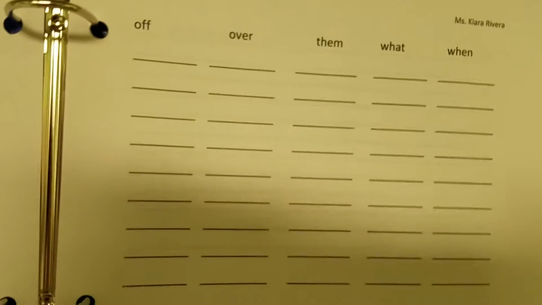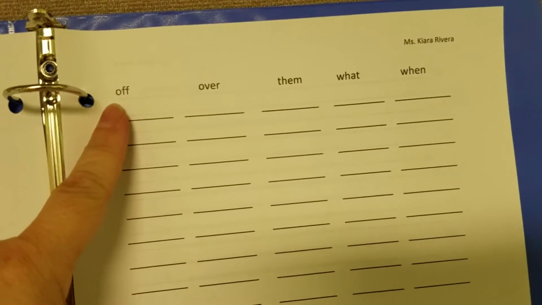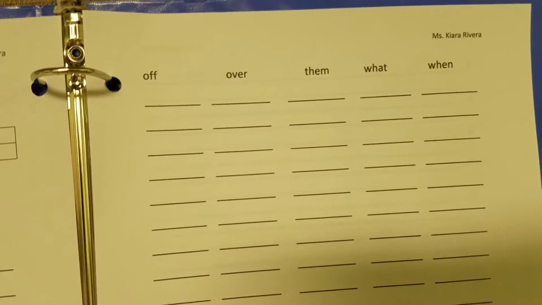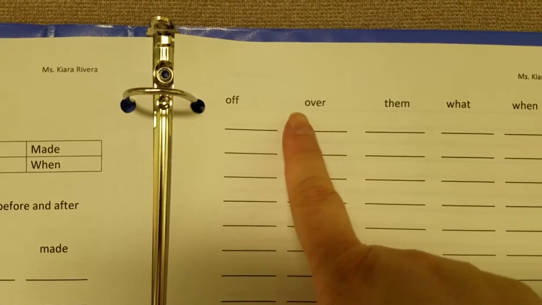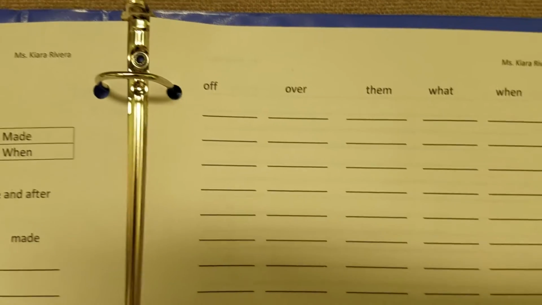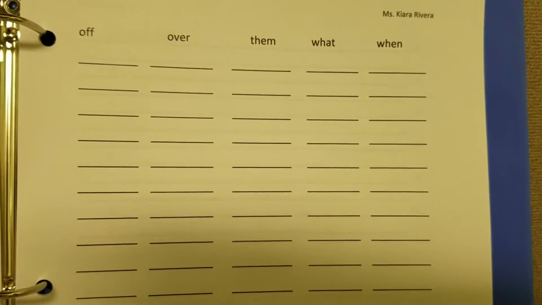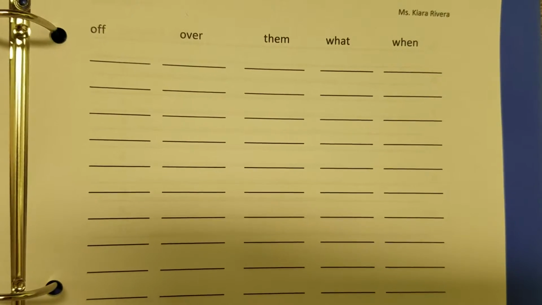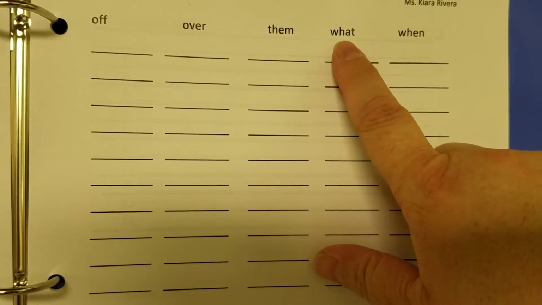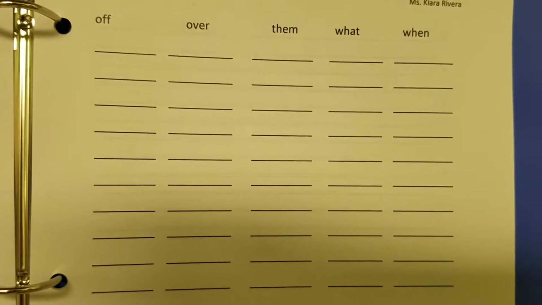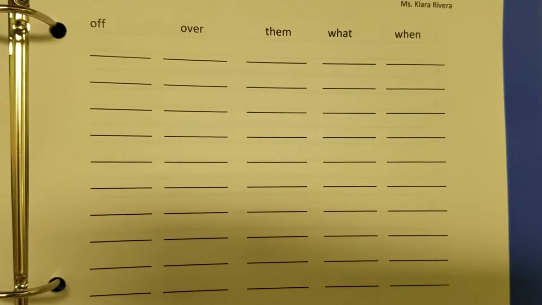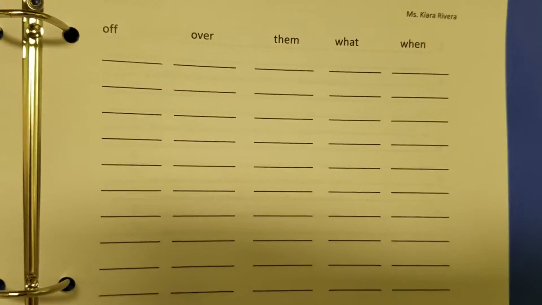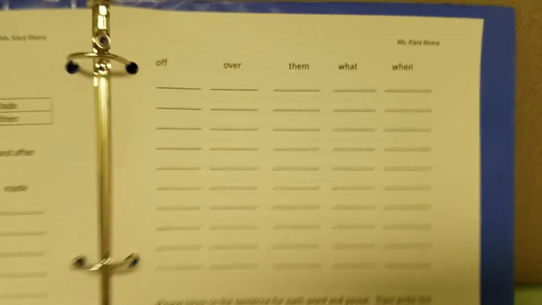We're going to come up here and you're going to write off 10 times. And you can pause. And the next word you're going to write 10 times is over. And you can pause. The next word is them. And you can pause. The next word is what. W-H-A-T. 10 times. And then the last word for lesson 1 is when. W-H-E-N. So pause this and write it 10 times.